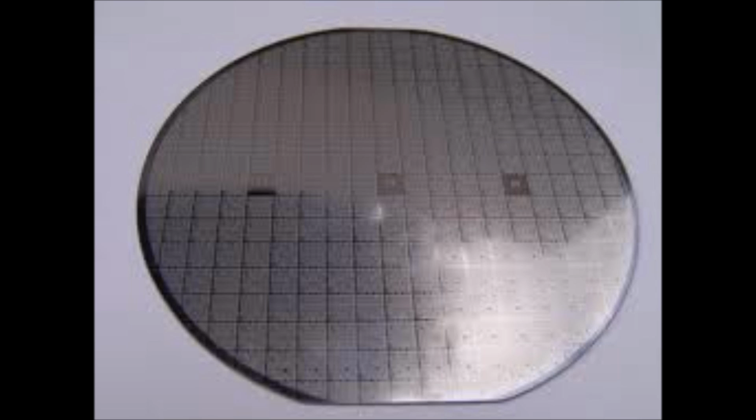Once we process a couple more runs, we are doing the laser now. We try to make the laser work, and we use the same material, exactly the same growth structure, to make this one.